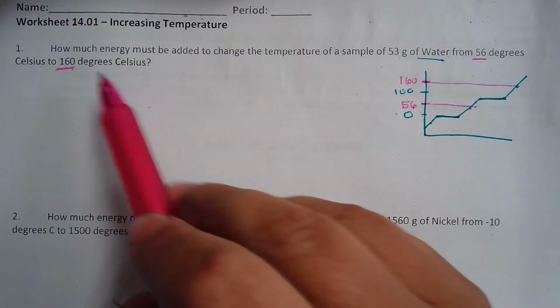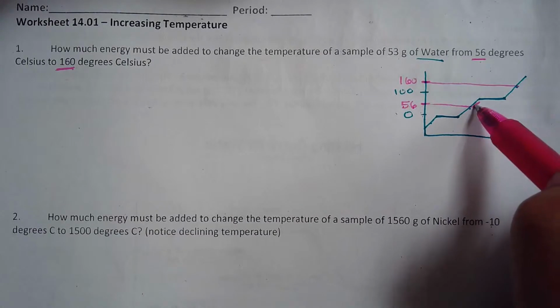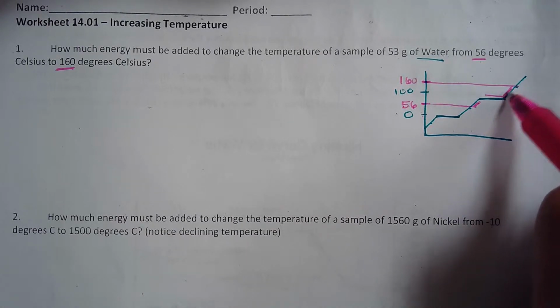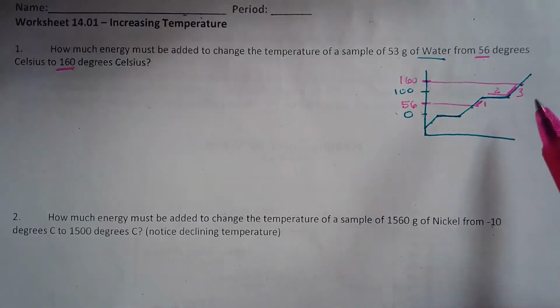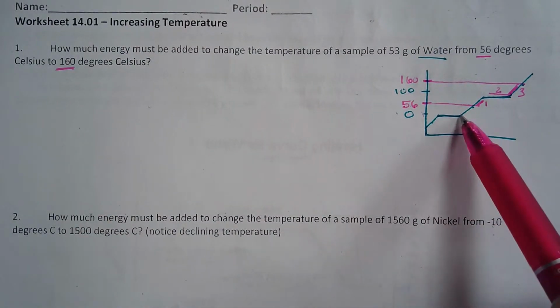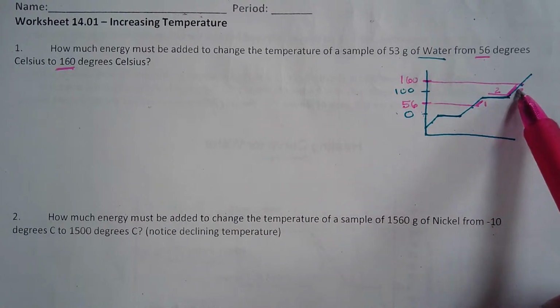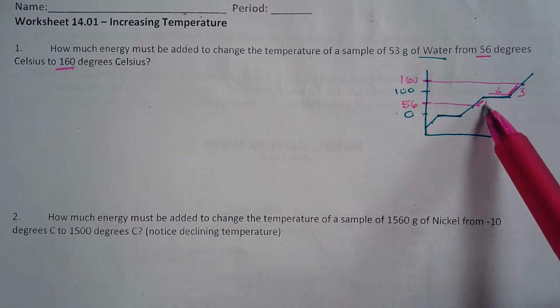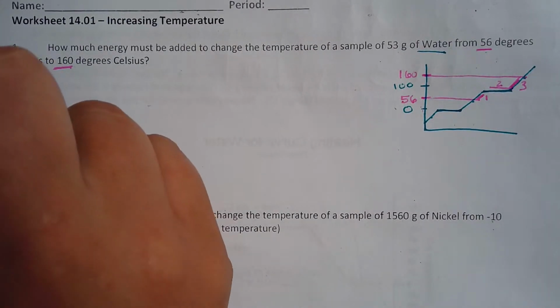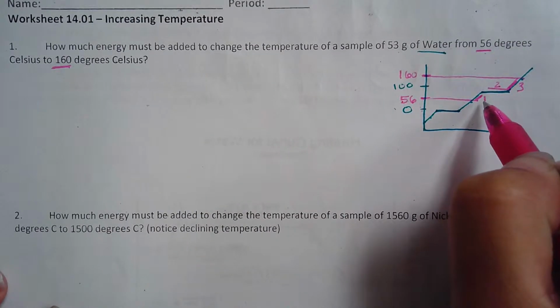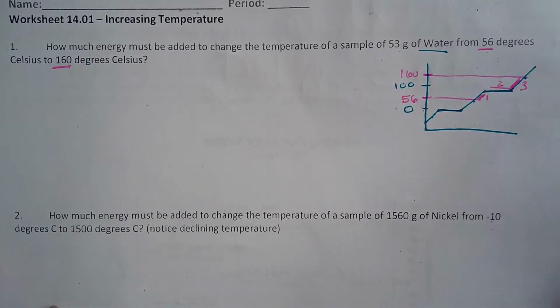So for this particular question, we're going to go through 1, 2, 3 steps of the heating curve. Every time you go from a slope to a flat line or a flat line to a slope, that's a different step or a different checkpoint. So we're going to solve for the heat of each section on this graph.